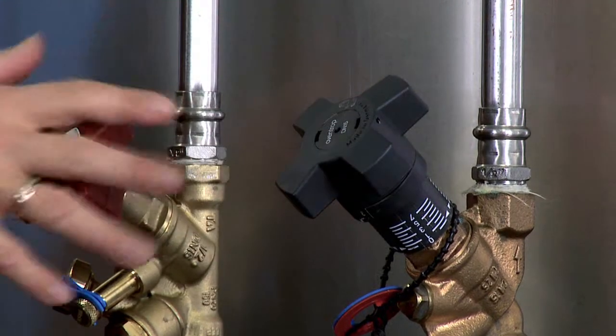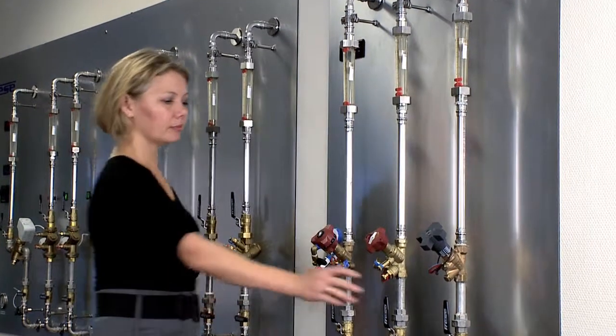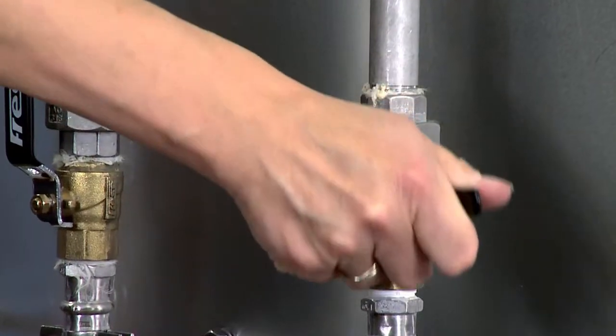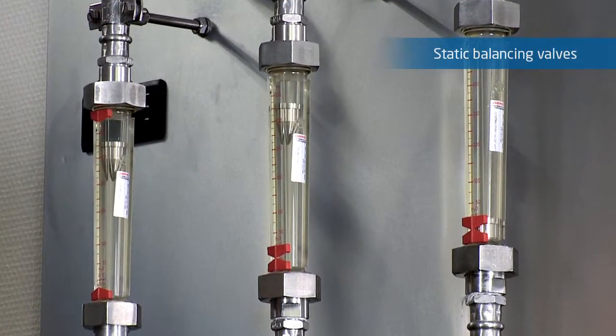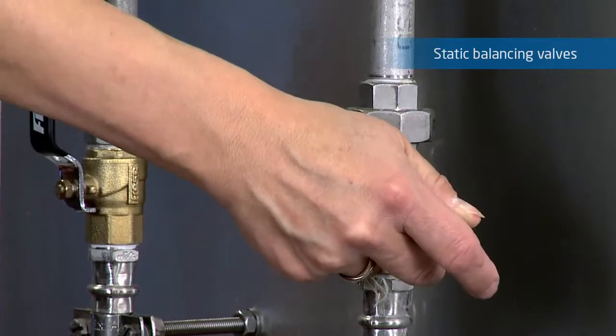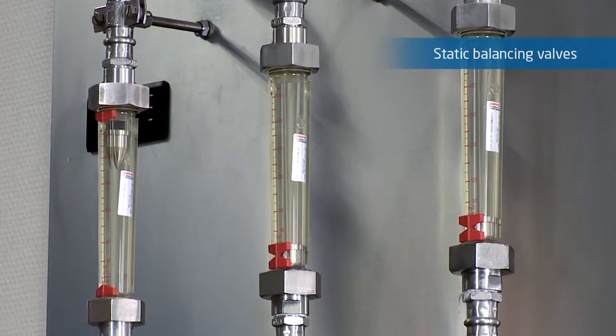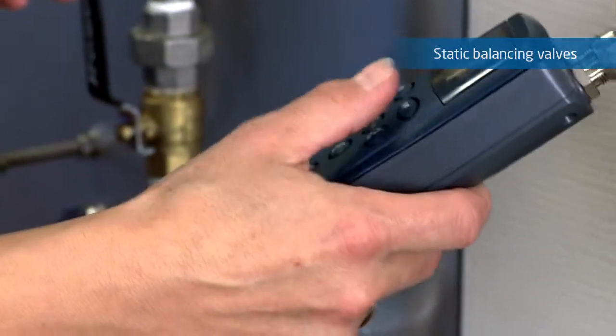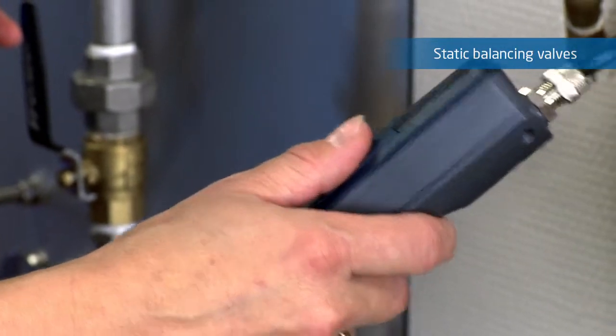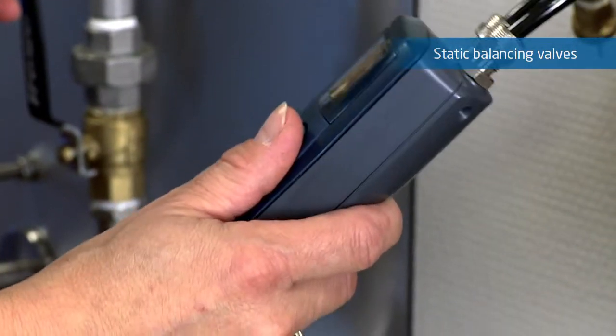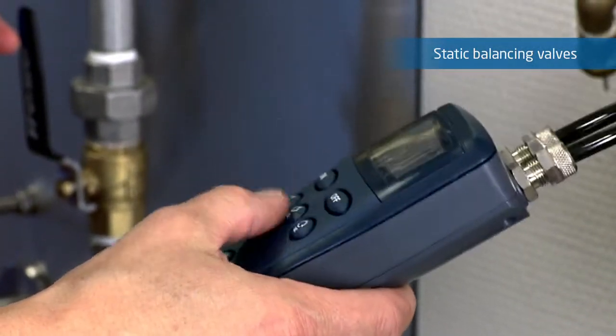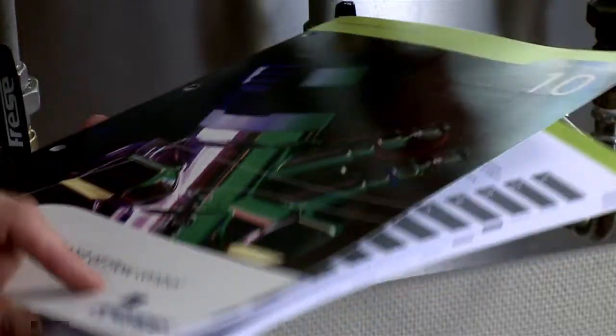When temperature control valves change position in a system fitted with static balancing valves, flows to other parts of the system are affected and the system becomes unbalanced. You can determine the flow in a static balancing valve by measuring the pressure differential across the valve with a manometer and cross-referencing the measurement with the valve's data.